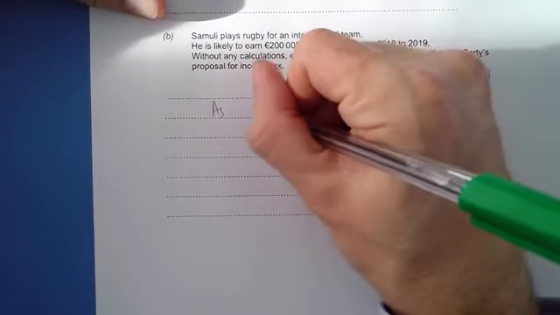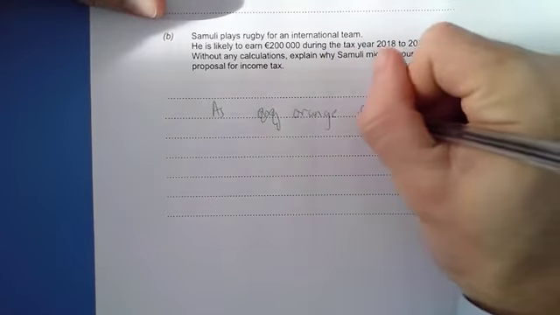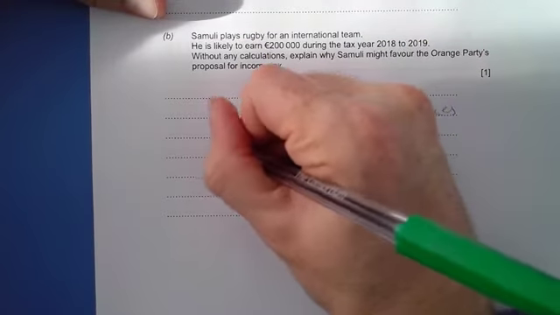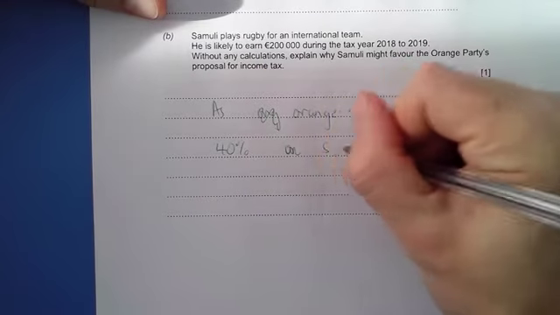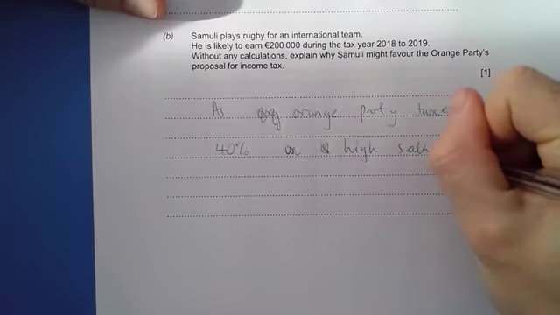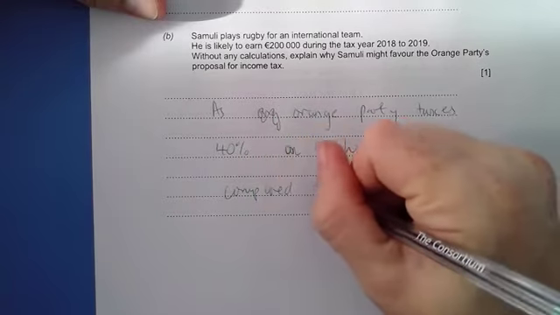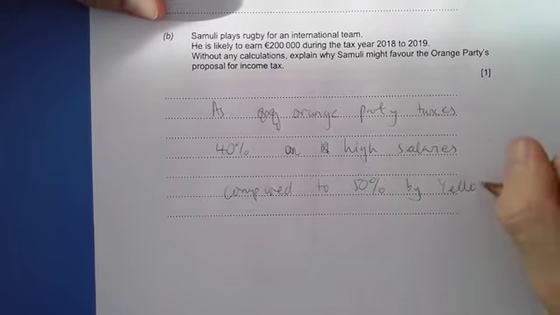So as Orange Party taxes 40% on high salaries, compared to 50% by Yellow Party. Something to words of that effect. Okay?